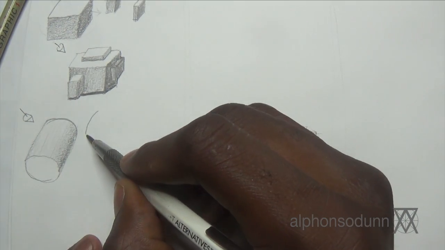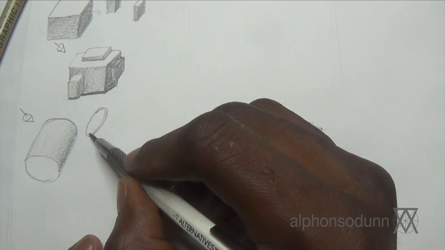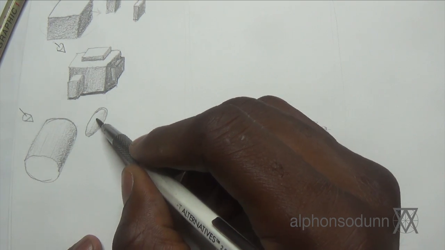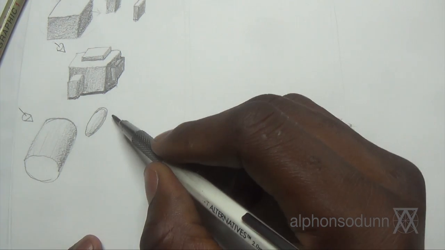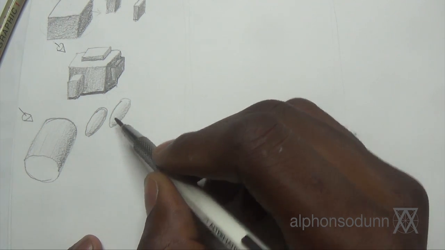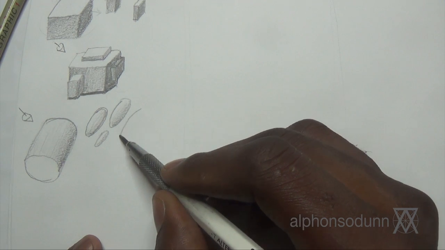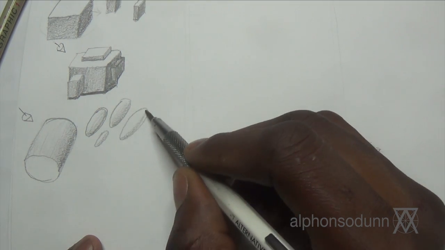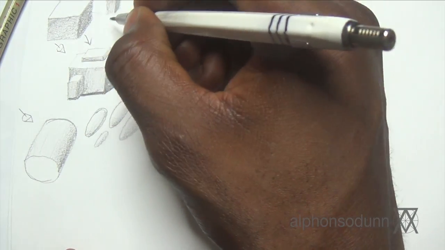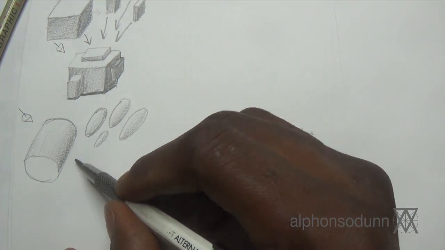Let's say we have some ovoid forms here, and they're also in the same light. See, they gradually get lighter from shadow. We have a couple here, and we have a small one. Same value pattern. Pretty consistent, right?